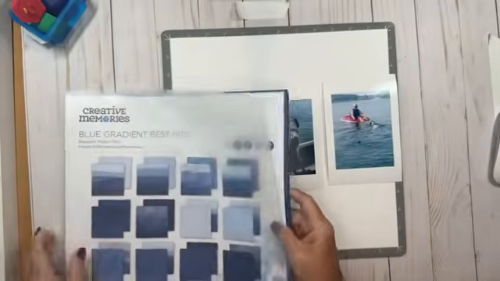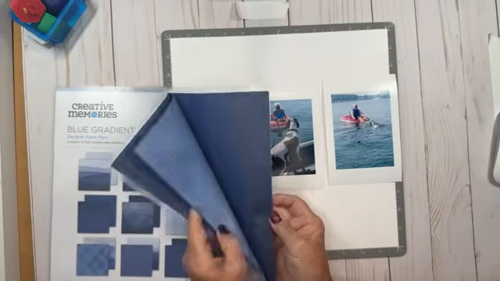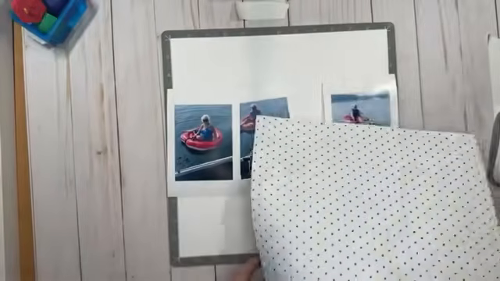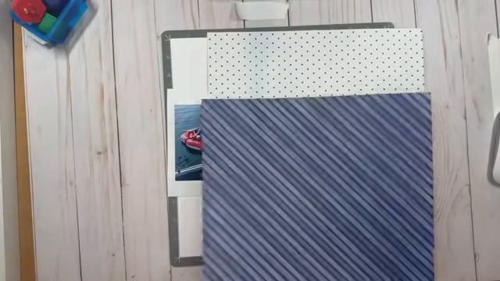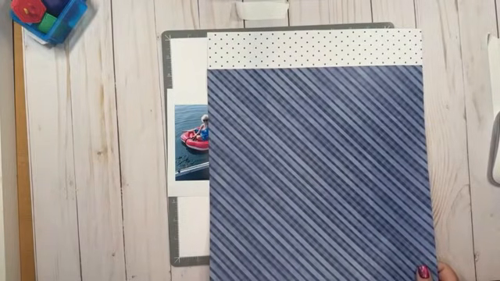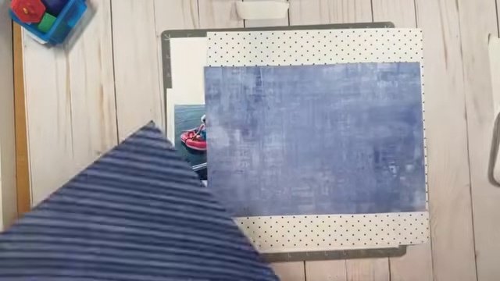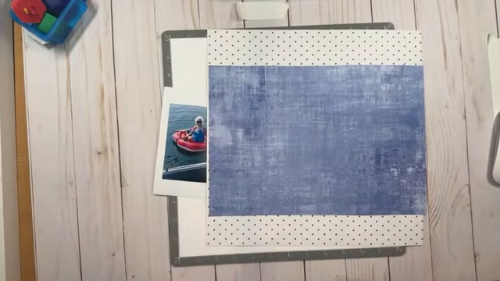Otherwise I might forget. There's also some nice paper in here, but I really want to use this paper for matting. So I think what I'm going to use is this paper on the 2-inch strip, and then on my 8-inch strip, my 8-inch width. Oh, I like that. But I like that. So I have to decide, right? You have to decide.